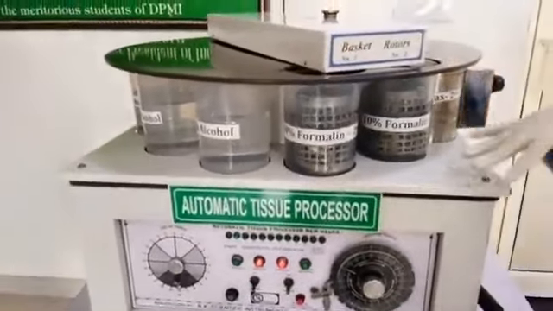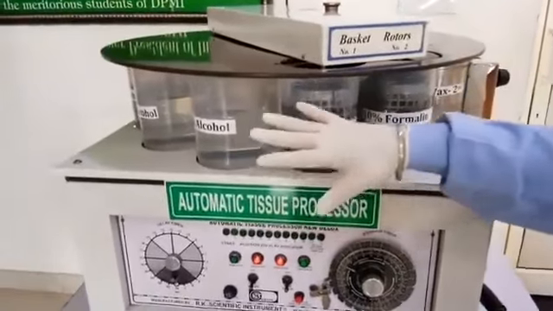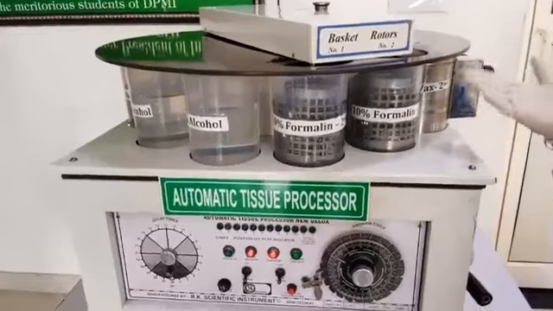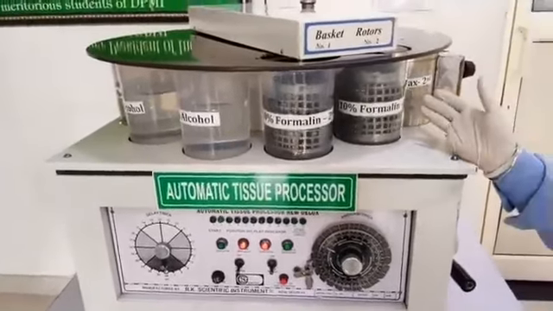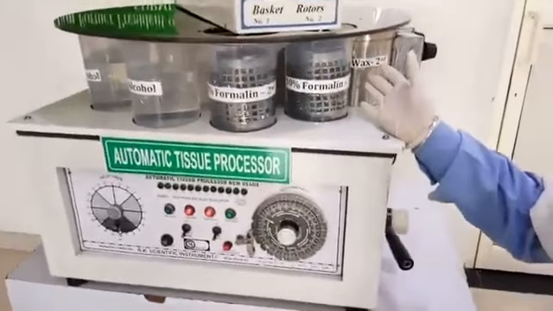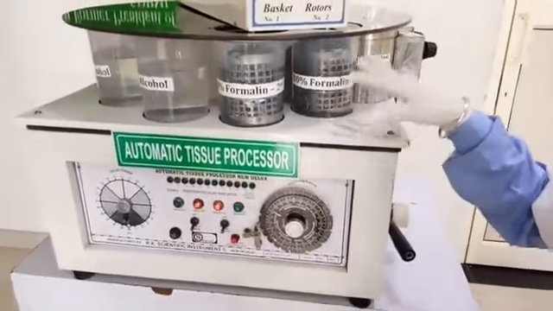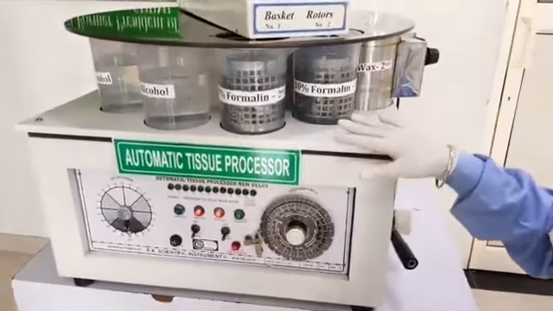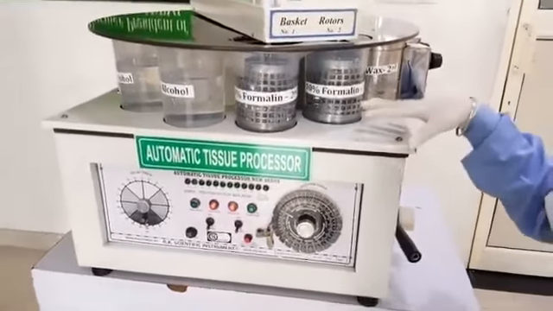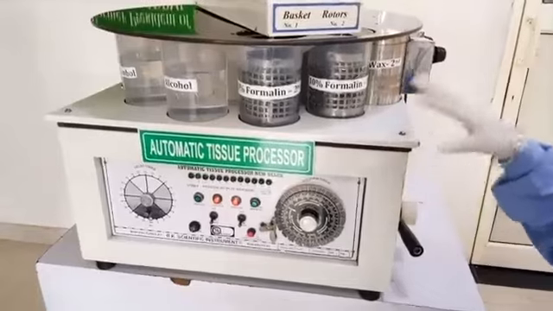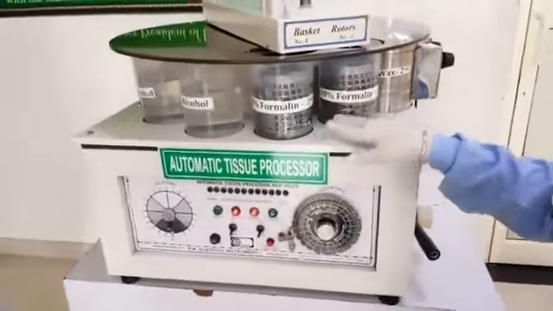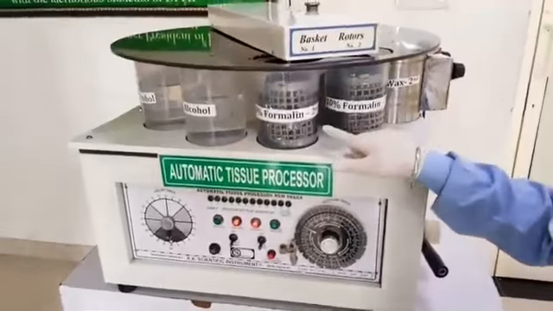Now in this machine there are 10 beakers and 2 wax bath containers. So here our first container is 10% formalin. Basically 10% formalin is a fixative and here in the container fixation process takes place. So basically what is fixation? Fixation is a process in which we preserve the tissue at its natural state. And in both the containers, 1 hour each the process takes place.